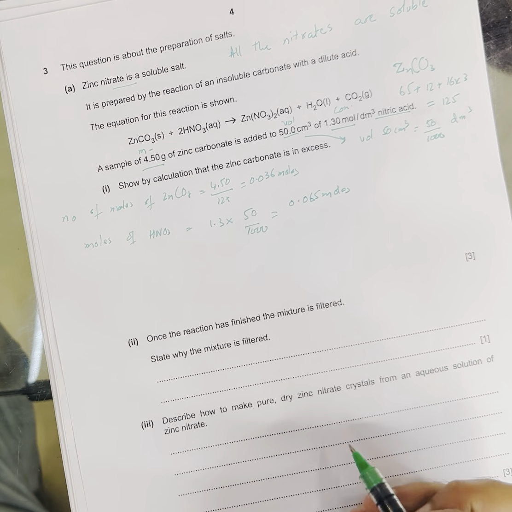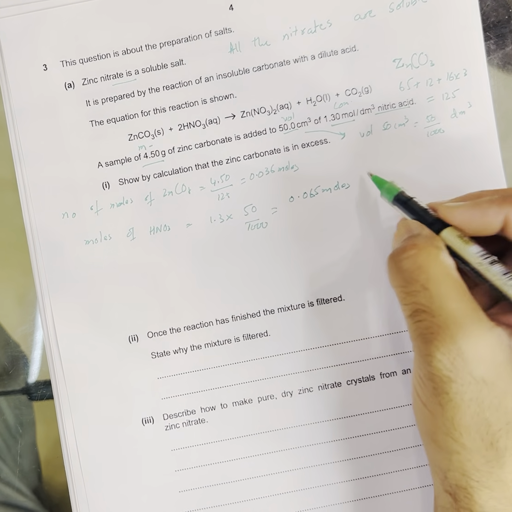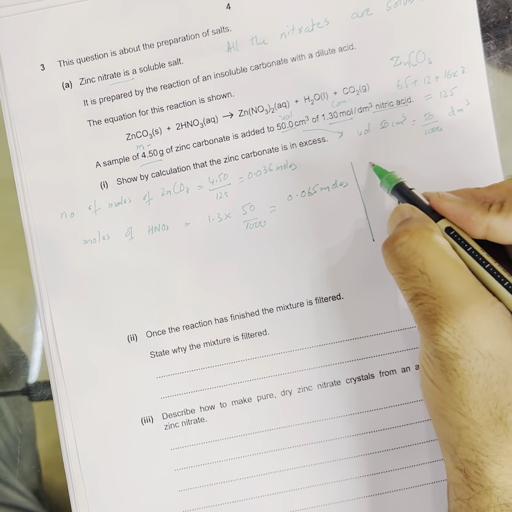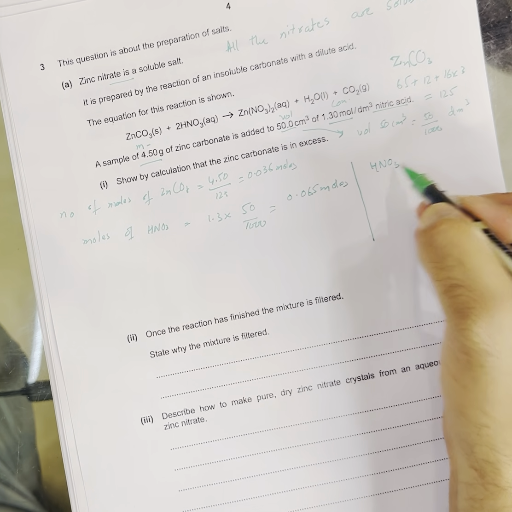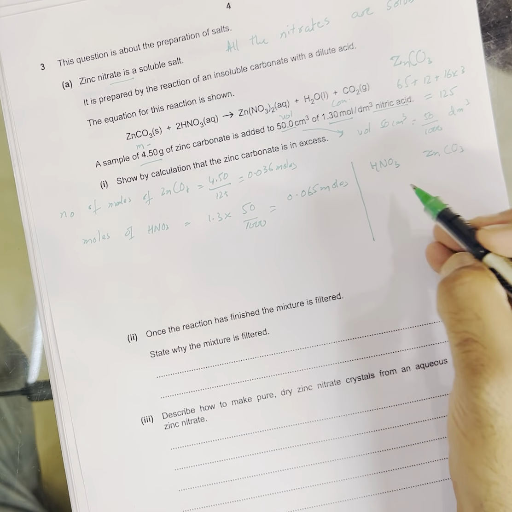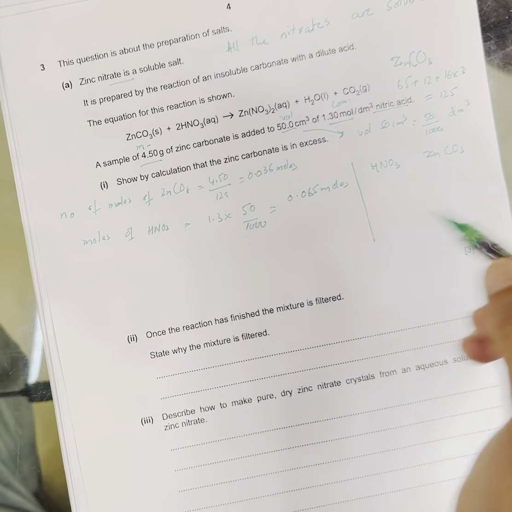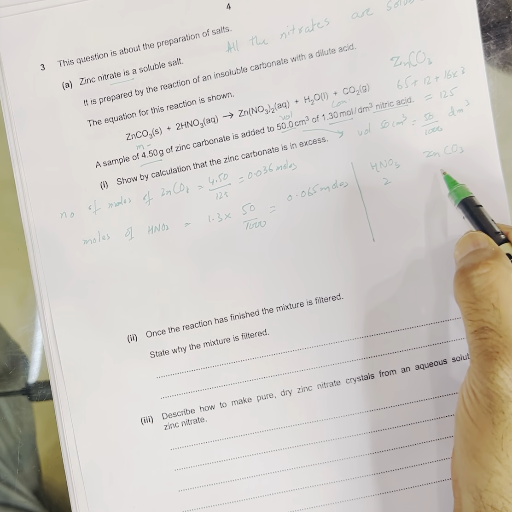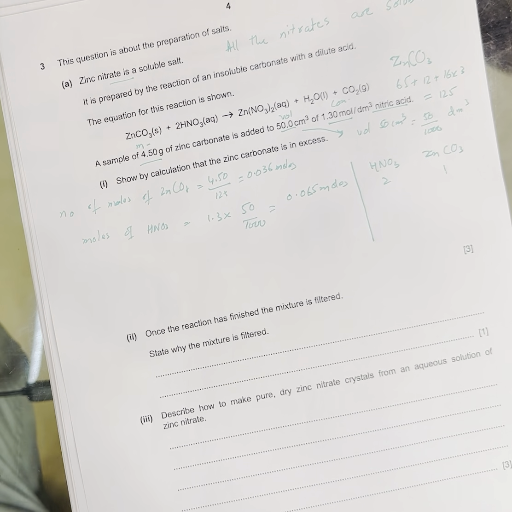Now we need to compare HNO3 moles from the equation and zinc carbonate from the equation. We know that 2 moles of nitric acid are required for 1 mole of zinc carbonate.